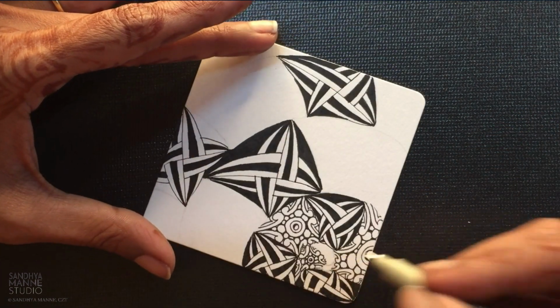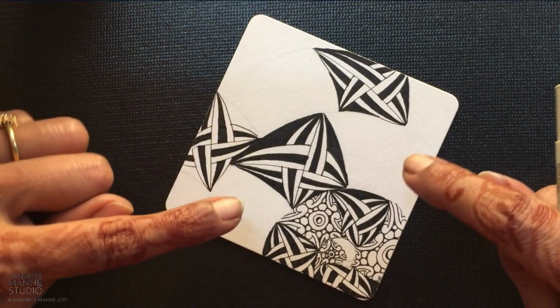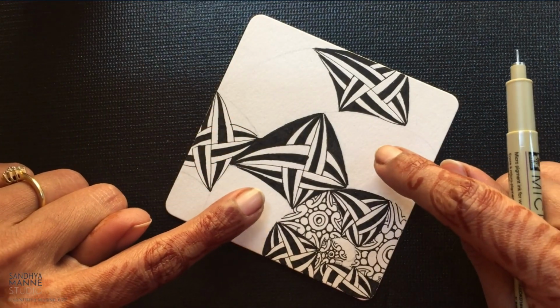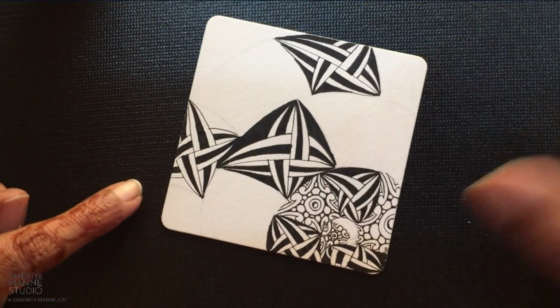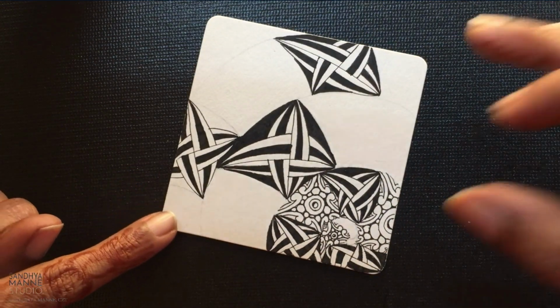Okay, so we'll come back to this section. Now I'm going to go around adding Z4 in 1, 2, 3 and 4 and probably 5 as well. So let's go fast now.